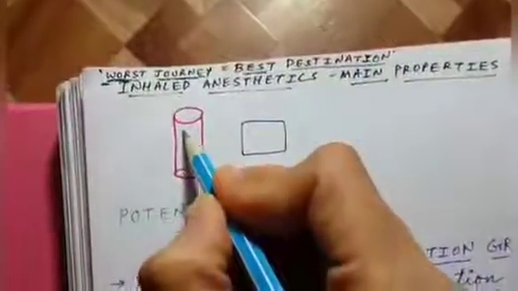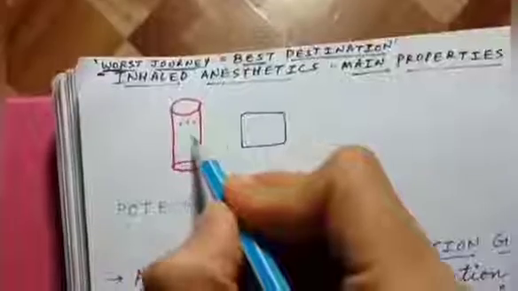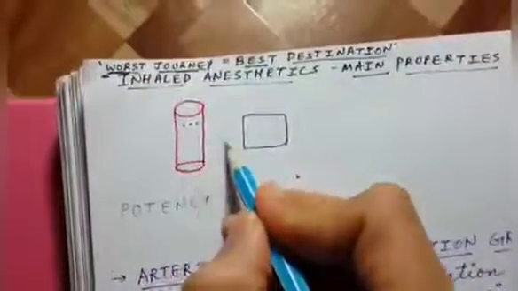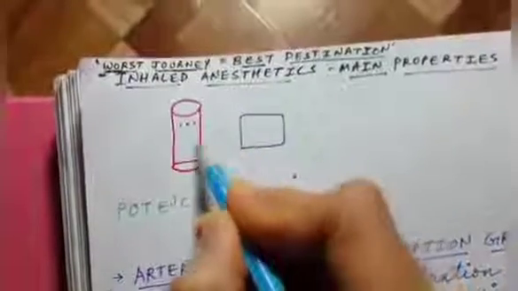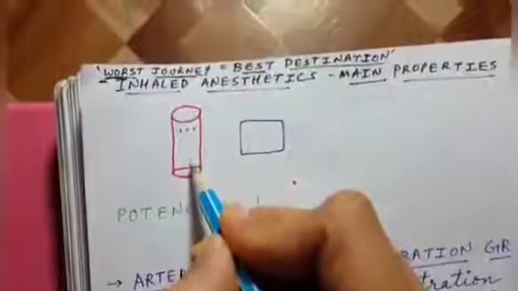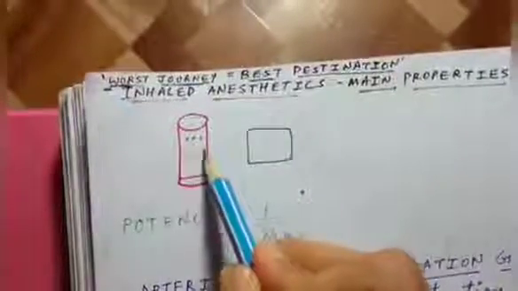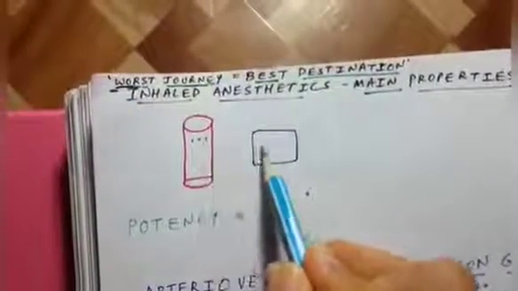If the drug is more soluble in the blood, then it will remain in the blood. It will not go quickly into the cell, so the onset of action of that anesthetic will be slow. And if it is less soluble in the blood, then it will quickly go into the cell.